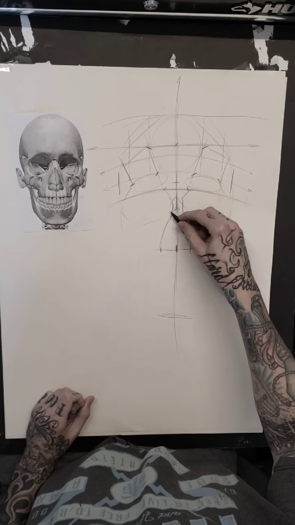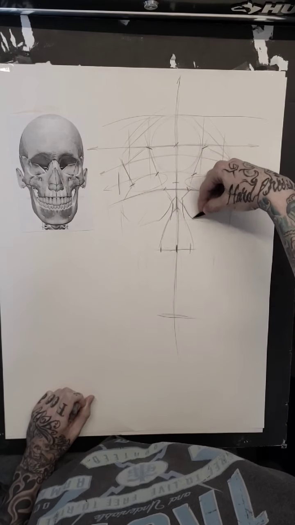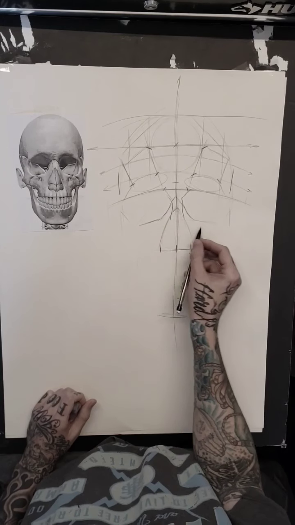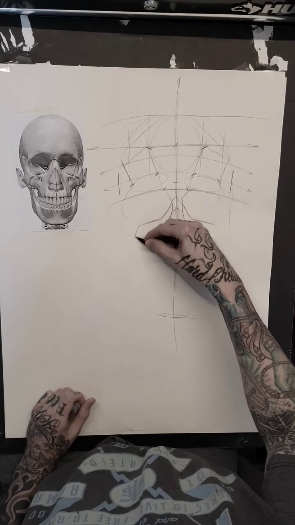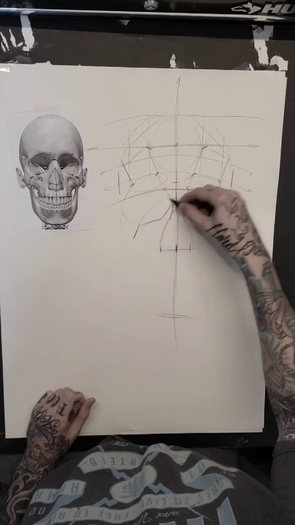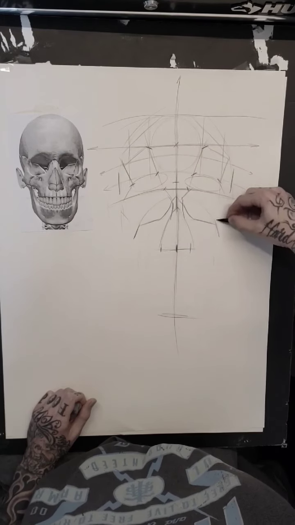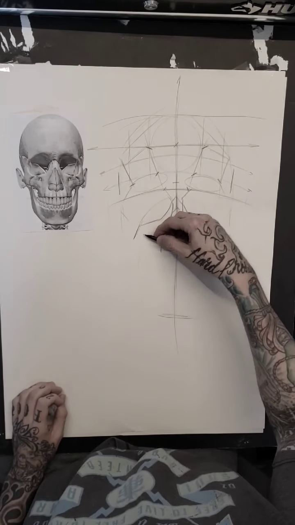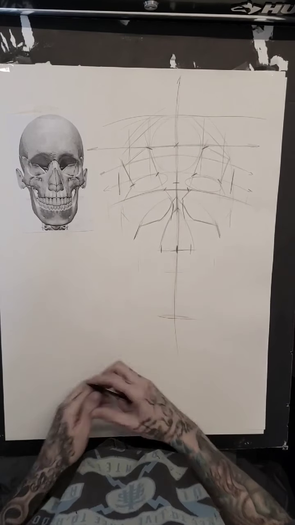So let's jump right into creating. I'm going to relate as I draw this portion of the orbit of the eye, but it's part of the maxilla. So let's just simplify it. This location here is what will be really important right here. Okay, so just relate one side to the other. That location there is the zygomatic process of the maxilla. Very important.